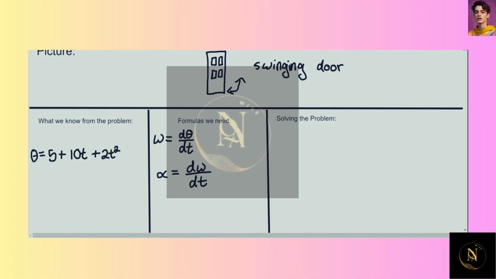Hello, and today I'm going to be walking you through finding both the angular speed and angular acceleration of a swinging door given the equation we know for its angle at any time t. So from the problem, we are given this equation, theta equals 5 plus 10t plus 2t squared, where theta is in radians and t is in seconds. So that may be important later. It's always important to think about your units, but I just want to point that out.